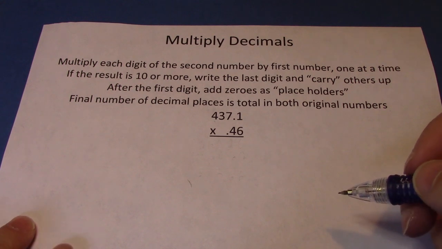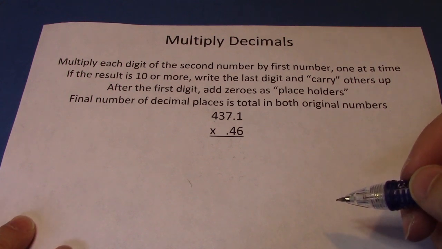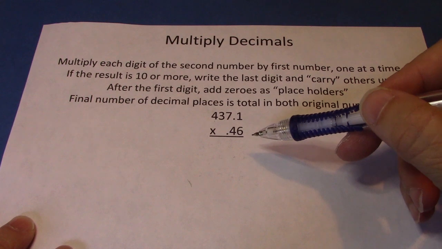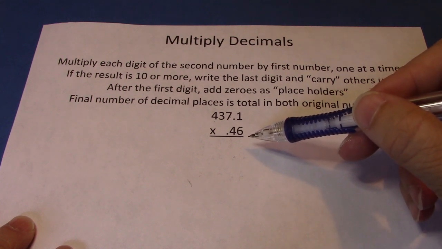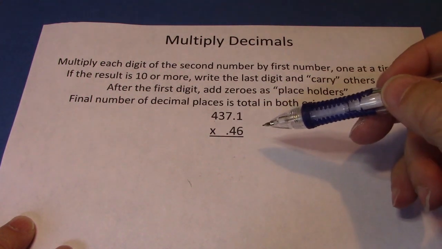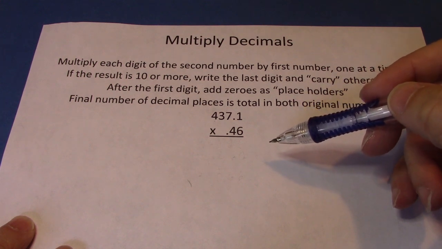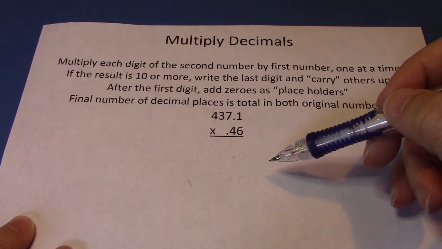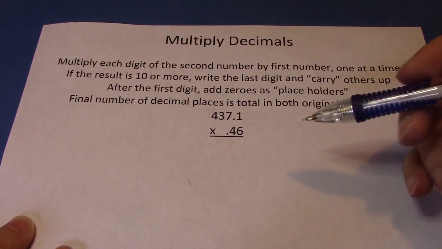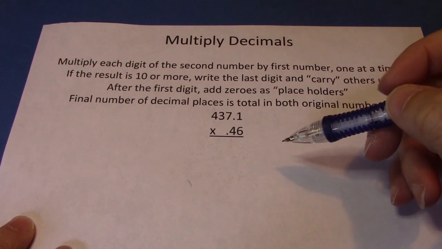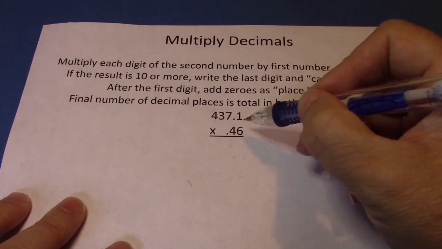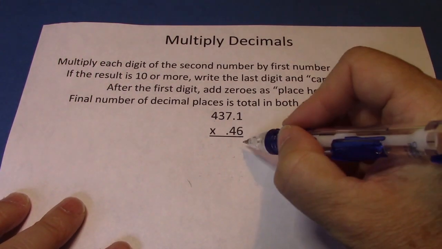Multiplication with decimals doesn't require lining up the decimals, and it does not require that the numbers being multiplied have the same number of decimal places. So we start with the last digit on the right of the second number, and we multiply it by the entire top number, one column at a time. Just like in addition, if the result is 9 or less, we're just going to write that number in its correct column. If the result is 10 or more, we write the last digit, the ones column, below, and again carry all the other digits up to the next place. Alright, here we go. 6 times 1 is 6.